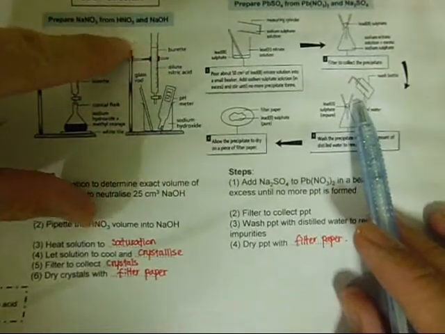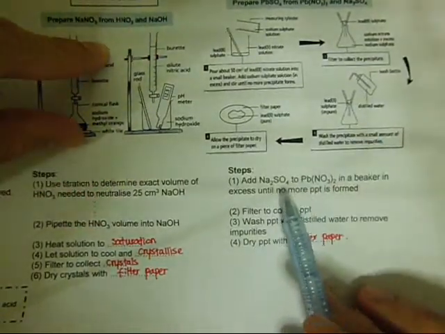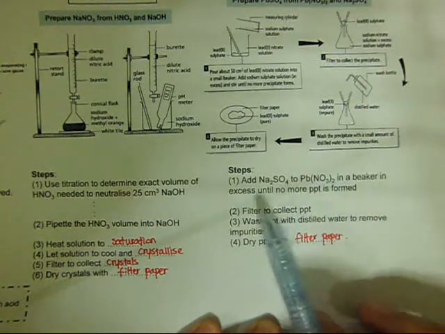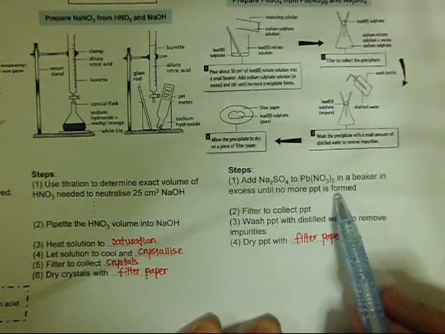The steps are very simple for the precipitation method. Add sodium sulfate to lead-2 nitrate in a beaker in excess until no more precipitate is formed.